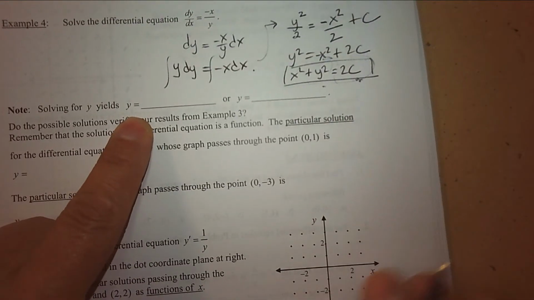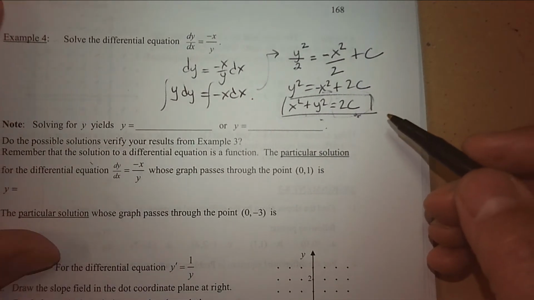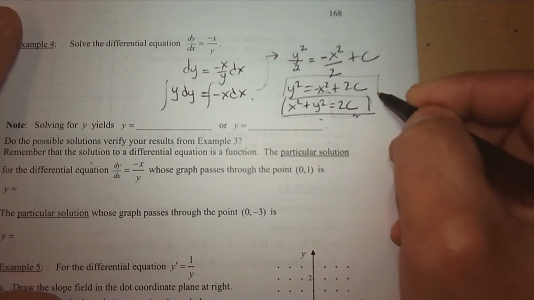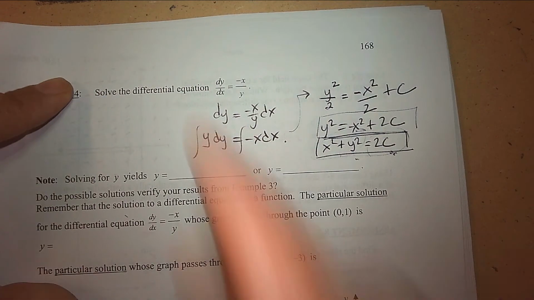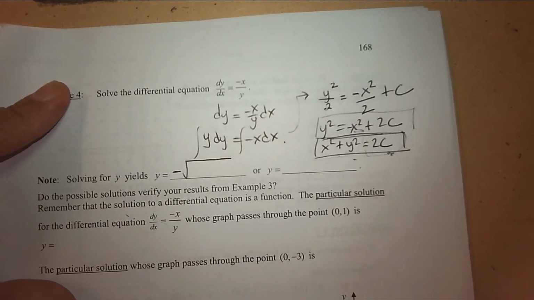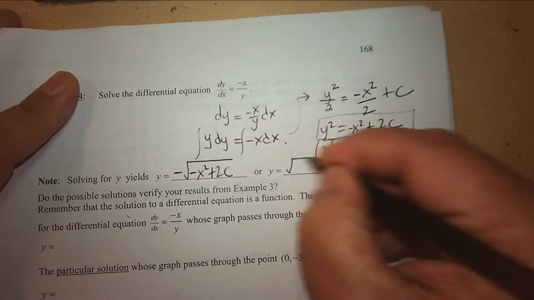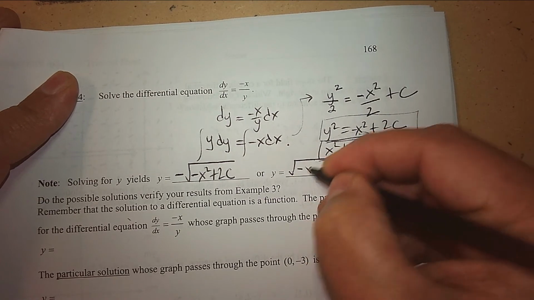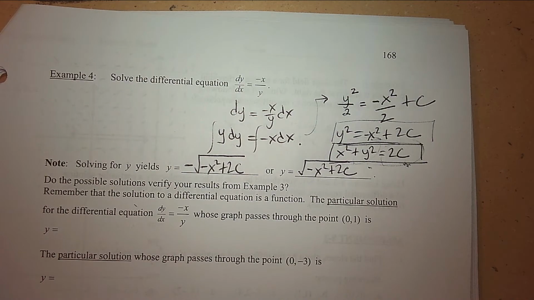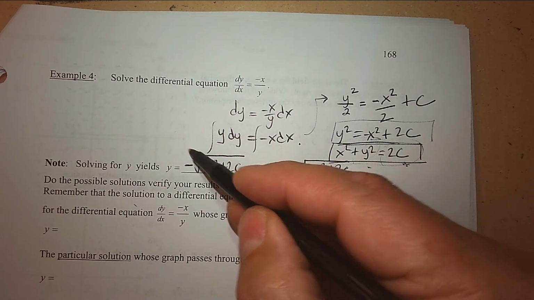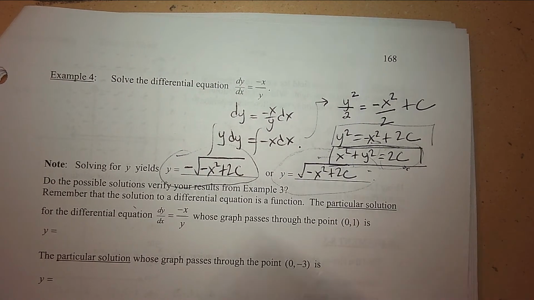So, right here. What happens when you solve for y? What would happen? So, right here, before I put them together, right? Do you see this y squared equals? You don't have to redefine the variable. But one is going to be negative the square root of negative x squared plus 2c. And the other is going to be positive the square root of negative x squared plus 2c. So really you created two functions that together make a circle. This, y equals this, is an equation for a semicircle. This is an equation for a semicircle. Together they make one circle.